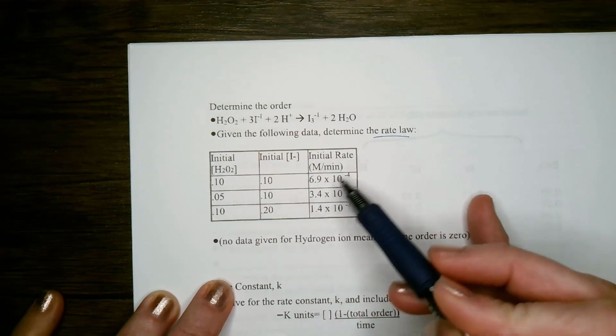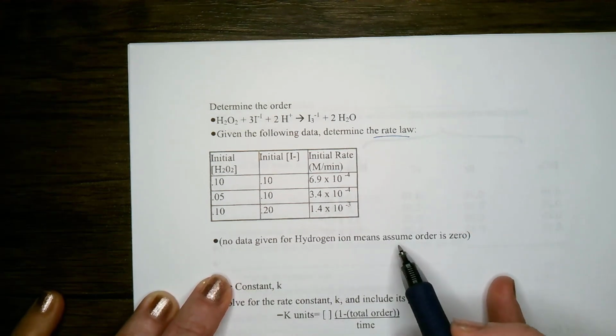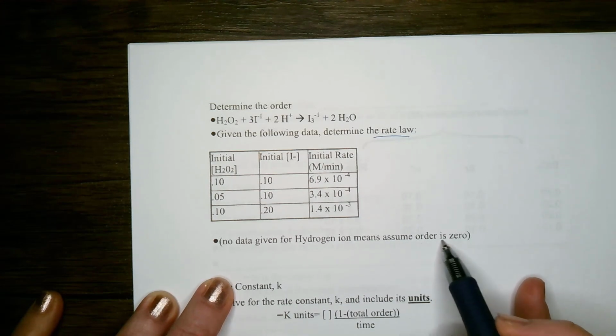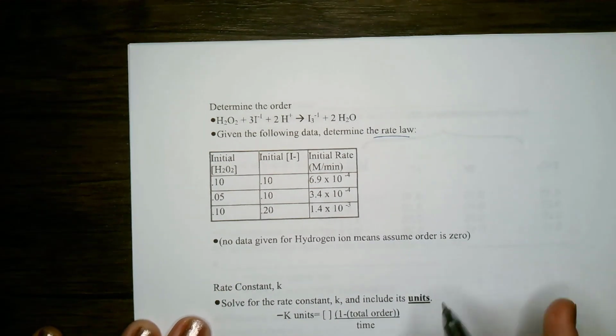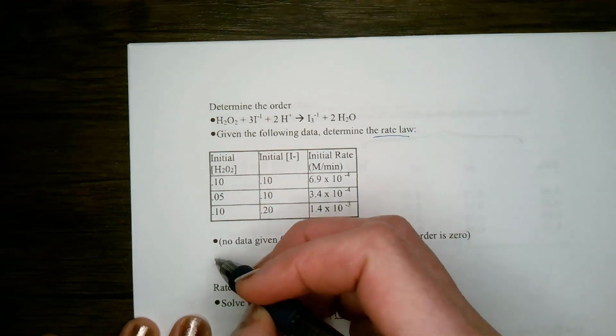Notice that I'm given H2O2 concentrations, I'm given initial iodide concentrations, and I'm not given any hydrogen. It says no data given for hydrogen ion means we're assuming the order is 0.